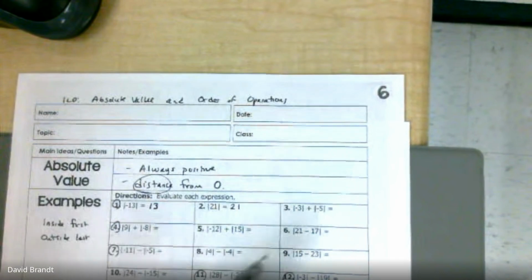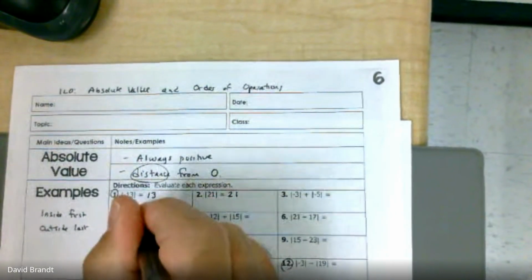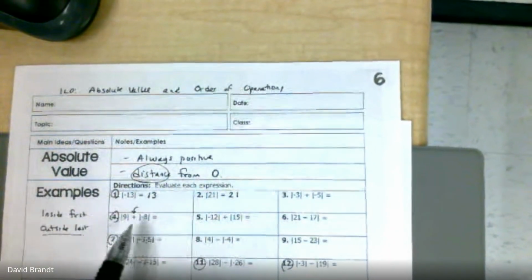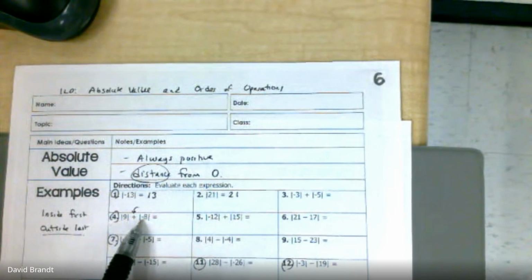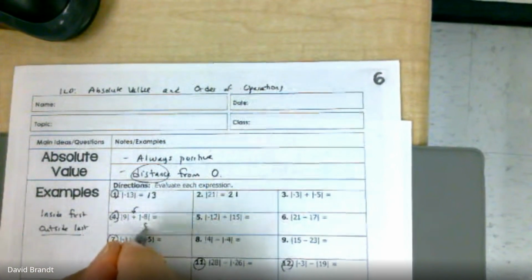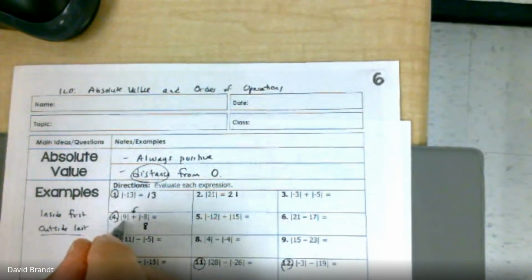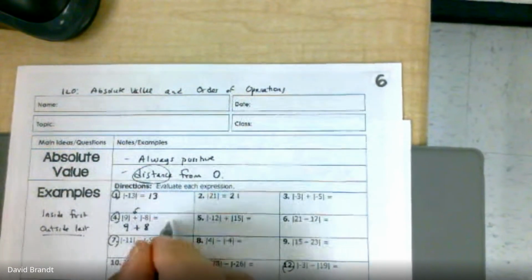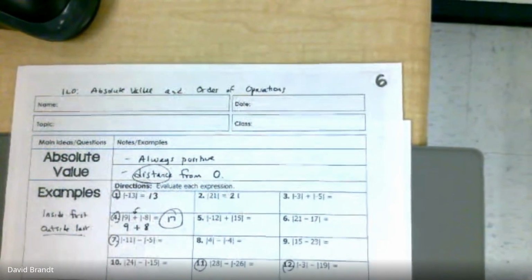Now, number 4, you've actually got something outside. You've got a plus sign that's outside. Outside, you do last. All right, what's inside the absolute value? Well, that's the absolute value of -8. You need to do that first. And what does absolute value of -8 do? It turns it into +8. Absolute value of +9 is 9. And then you do the outside last. 9 plus 8 is 17.